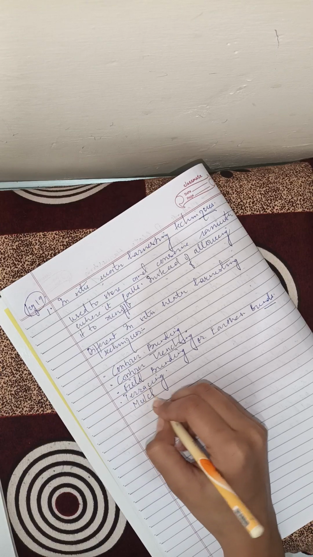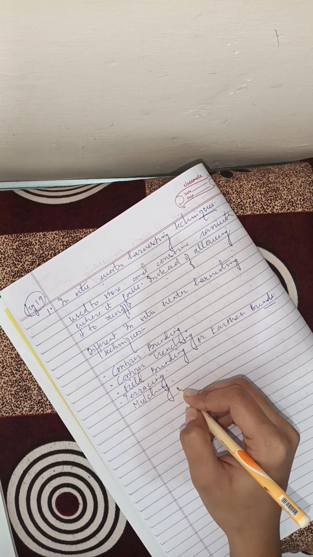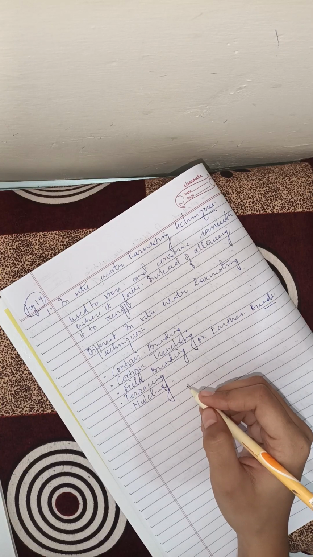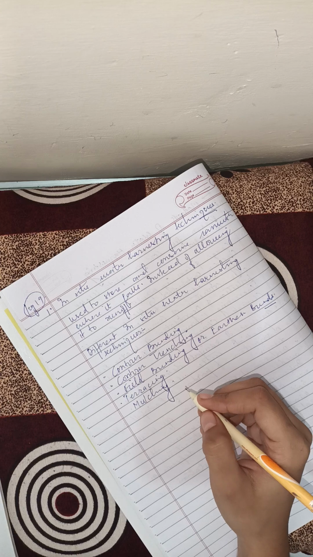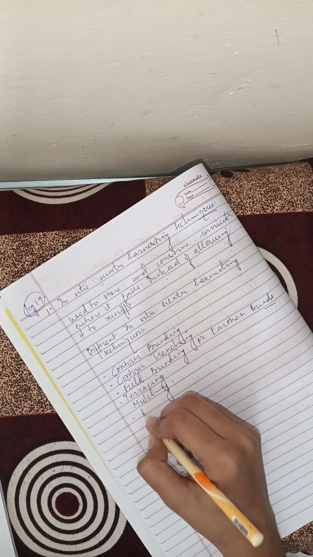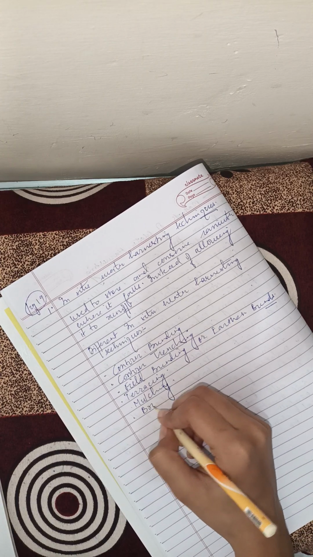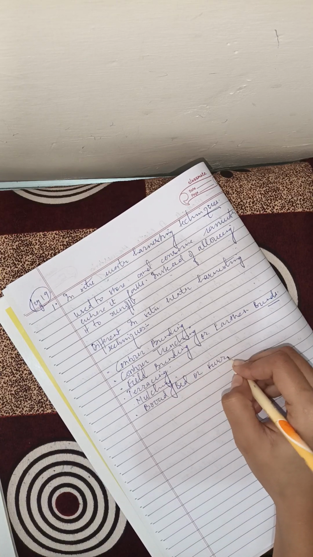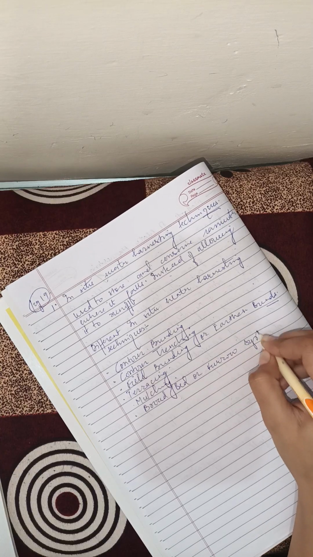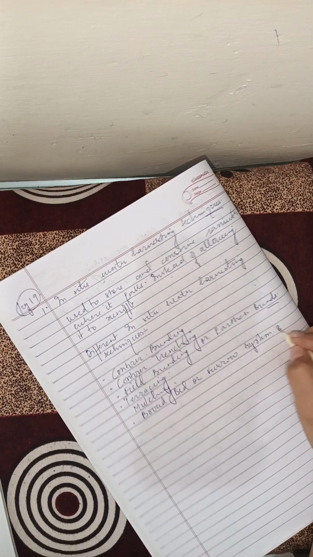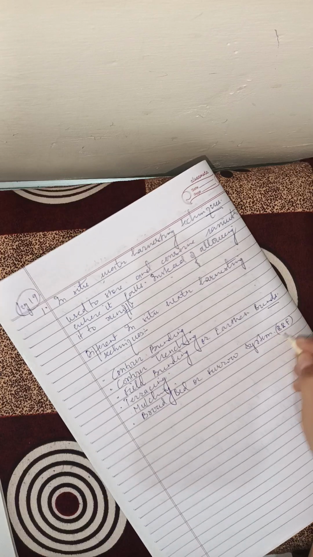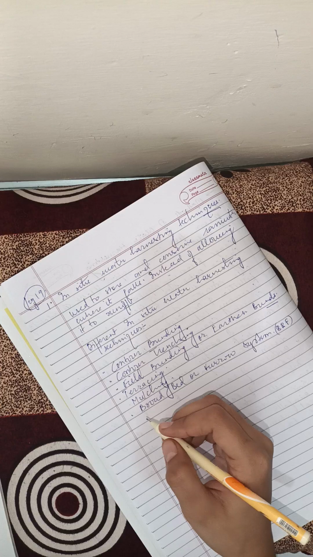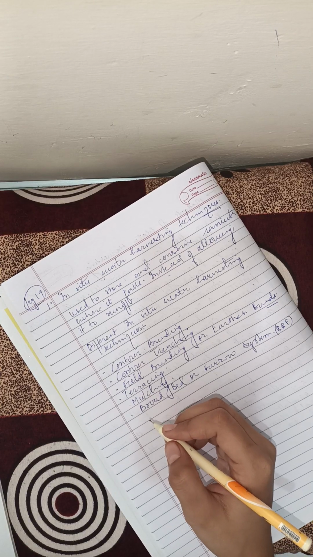Fifth is mulching. Covering the soil surface with organic or inorganic materials to reduce evaporation and keep moisture in the root zone. Then we have the broad bed and furrow system, known as BBF. Alternate raised beds and furrows that help conserve soil moisture and drain excess water when needed.